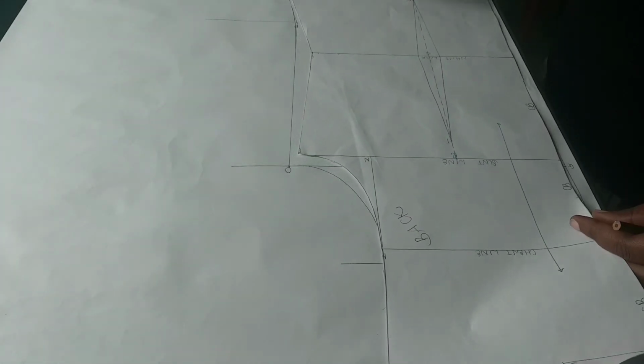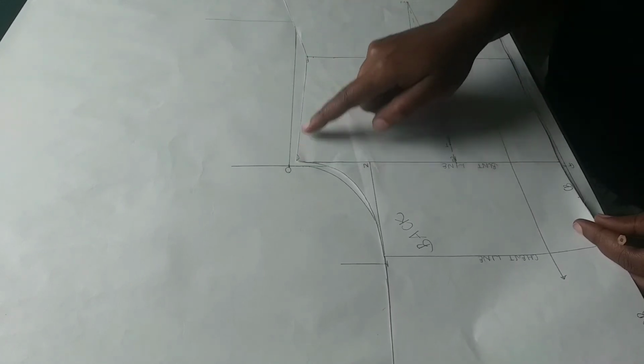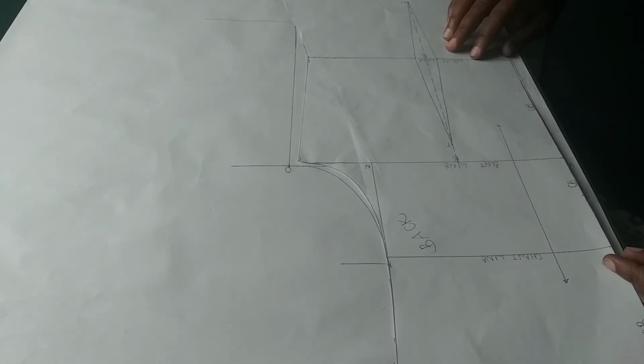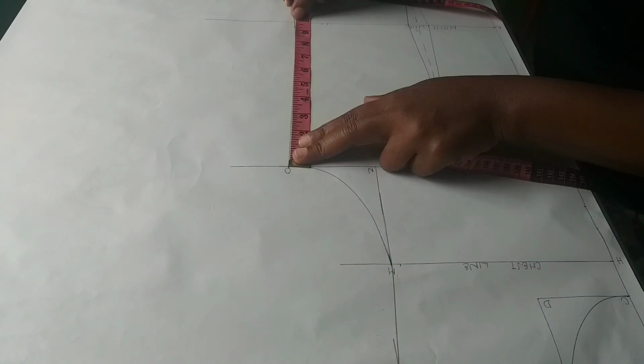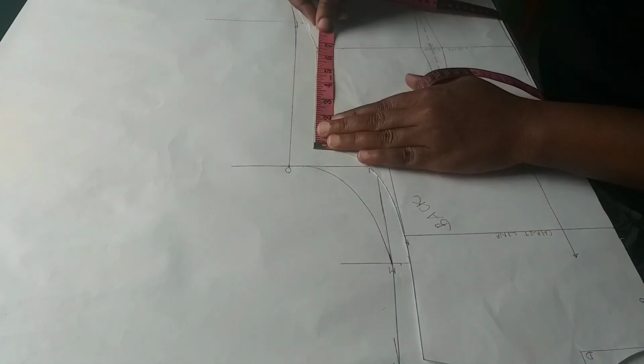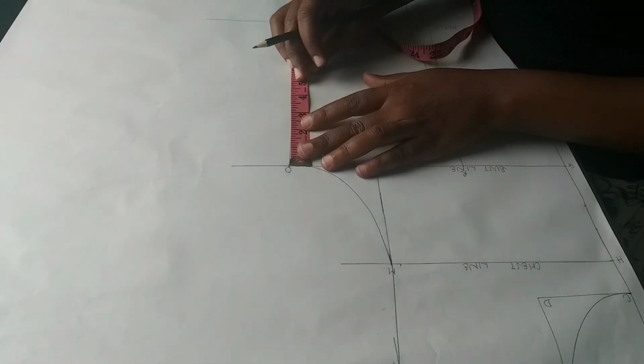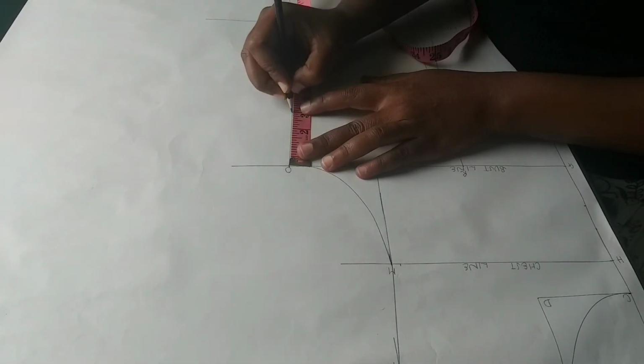If you look at the side seam of the front and the back, that of the back is shorter. Measure the side seam of the front, which is 9.5 inches, and the side seam of the back is 6.5 inches. Measure 3 inches downwards.